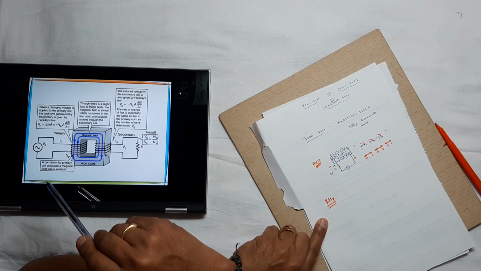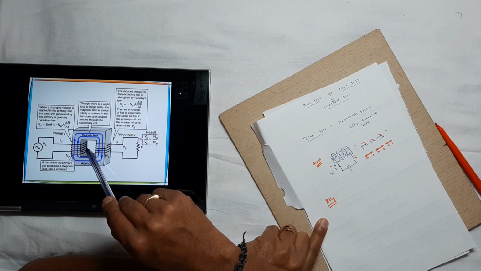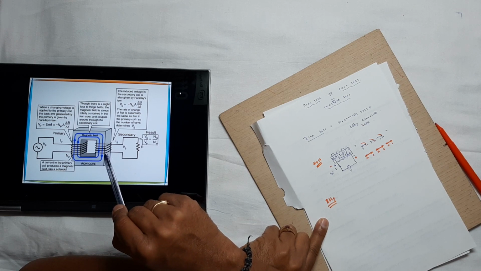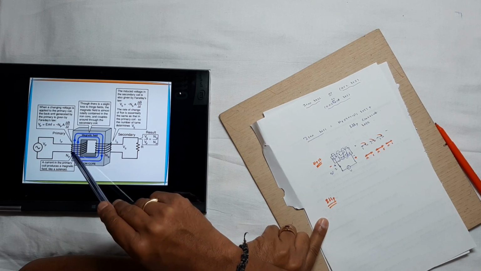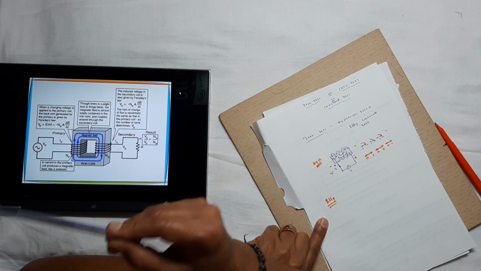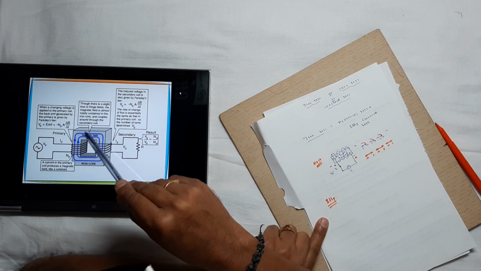Whenever an alternating current is flowing here, an alternating flux is produced, which links both primary and secondary winding. Because the flux is changing with respect to time, there is an induced voltage in the primary winding and secondary winding. At the same time, forget about the primary and secondary windings, you have got a core.